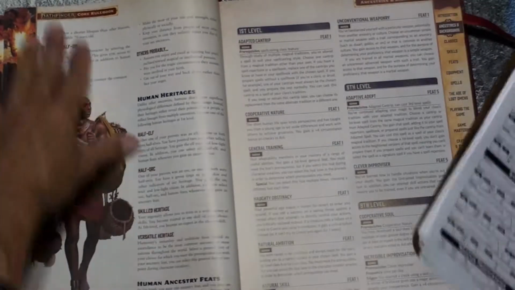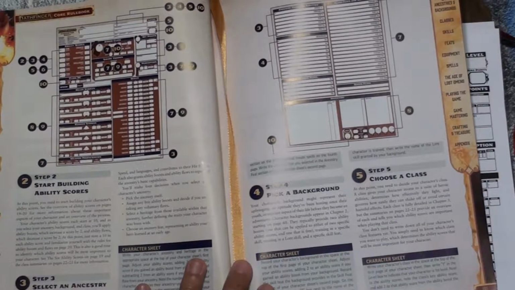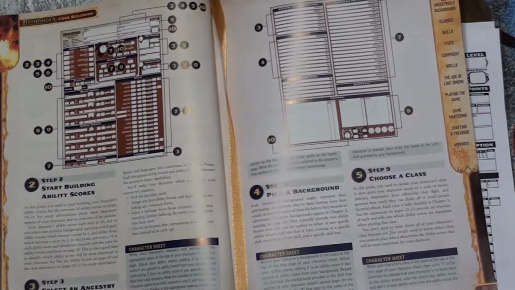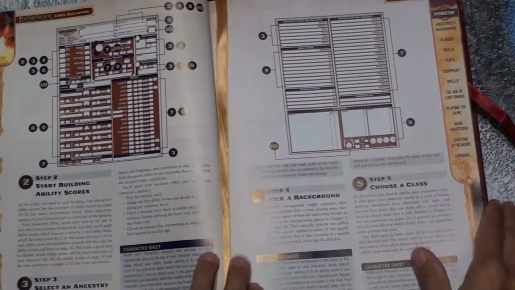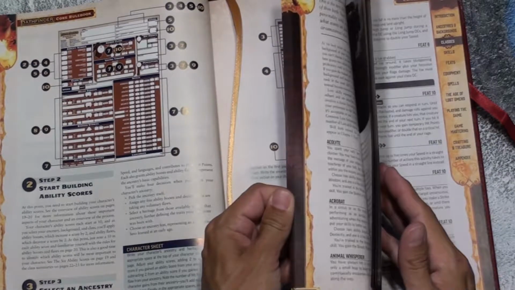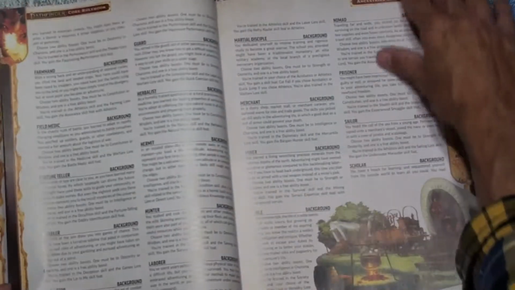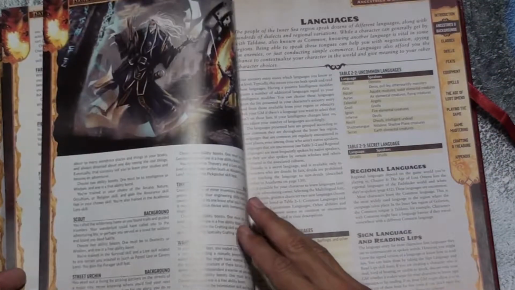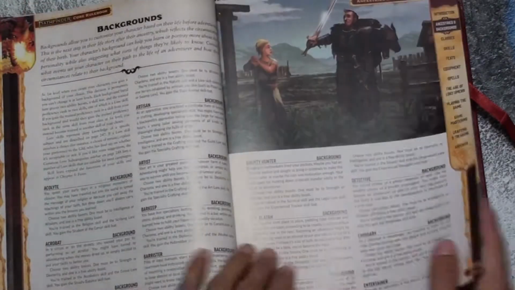So that would be it for step 3. Now we'll go to step 4, which is pick a background. Okay, for backgrounds, we're just going to go to page 60. And we got a bunch of backgrounds. 1, 2, 3, 4, 5 pages of background.